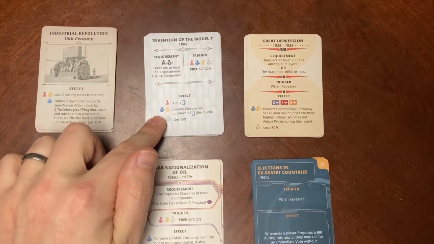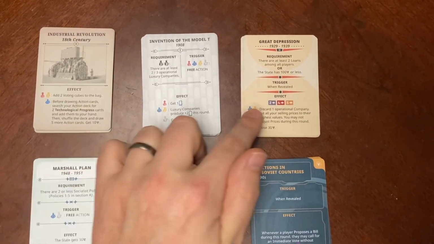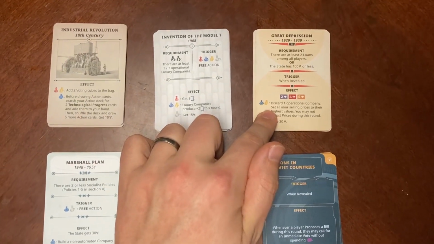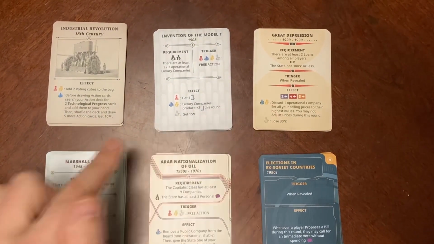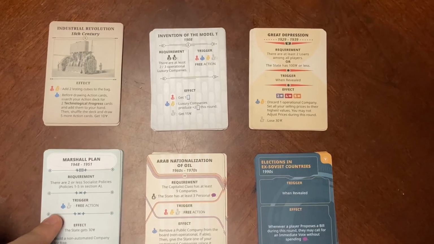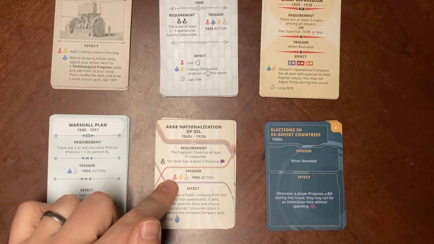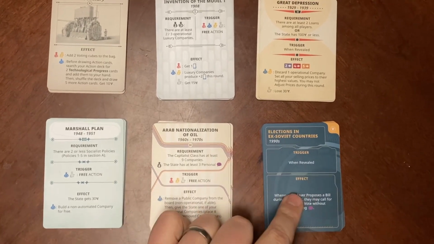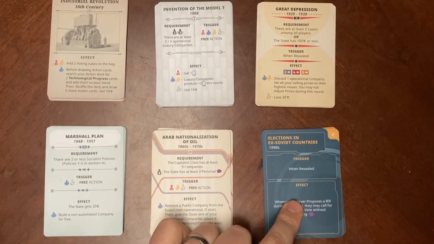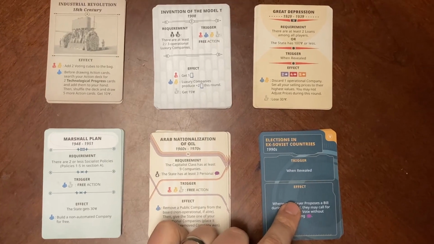Period 1 is the 1900s to the 1920s. Period 2 is the 1920s through the 1940s. Period 3 is the 1940s through the 1960s. Period 4 is the 1970s to the 1990s, and then period 5 is the 1990s through the 2020s.